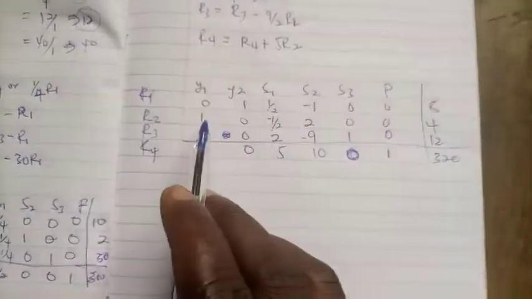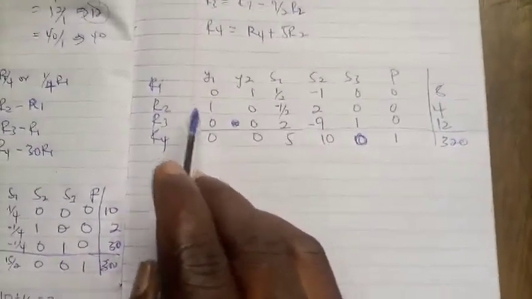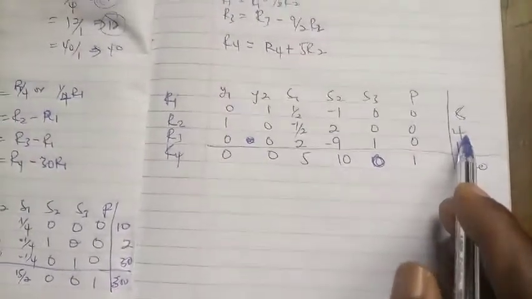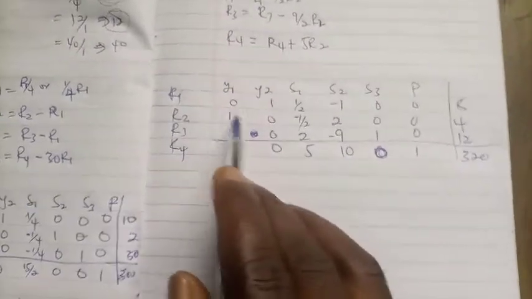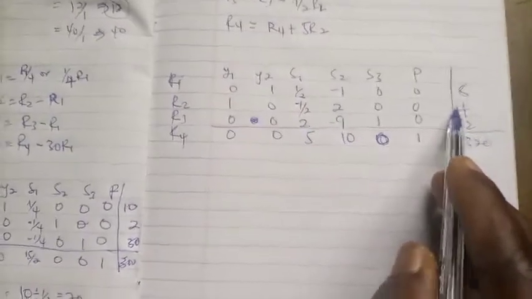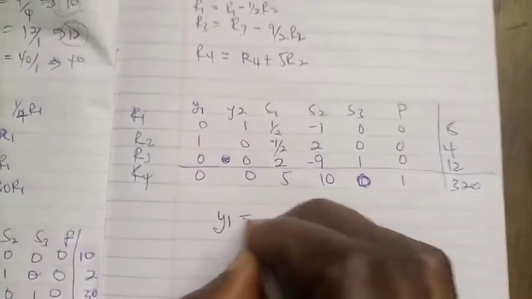Row 2, we can see that there is one under the y2. So we can take that one as our y2. There is one under the y1, so we can take that to be our y1 and trace it to the solution part, which is 4. So I can say my y1 here is equal to 4.